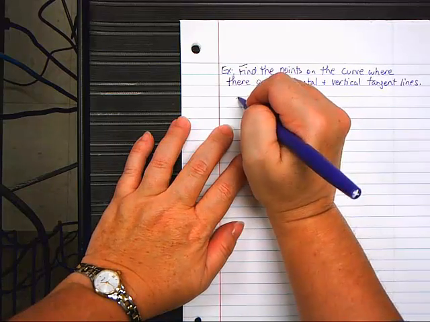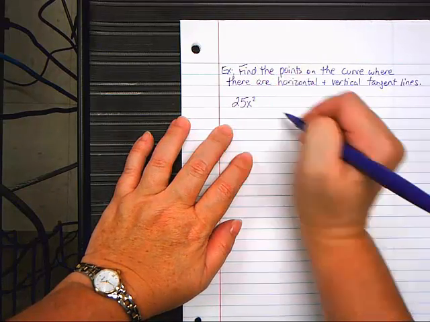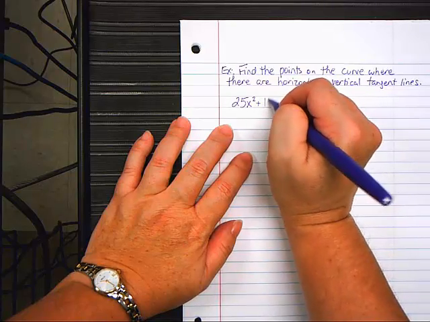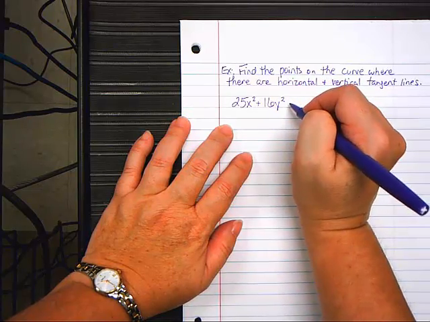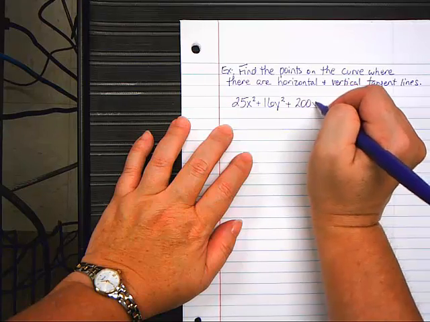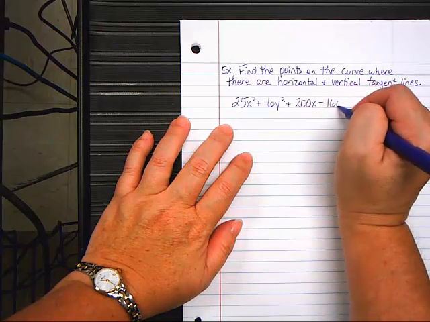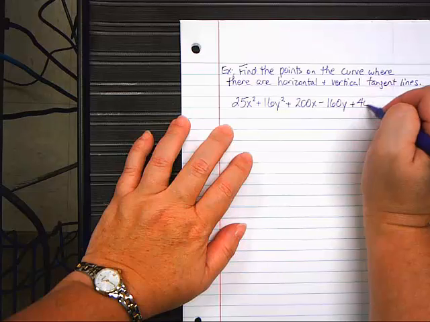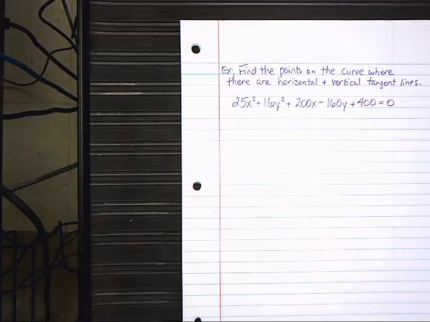Here we go. 25x squared plus 16y squared plus 200x minus 160y plus 400 equals 0. Okay, you have worked with equations like that before. That right there is in Algebra 2, you were given problems like this, and you had to tell me, is it a circle, ellipse, hyperbola, or a parabola? You remember problems like that? When they're all multiplied out.